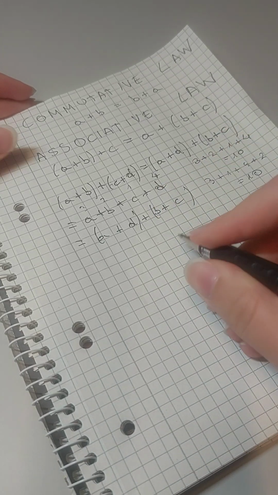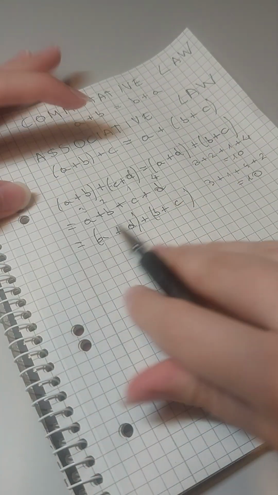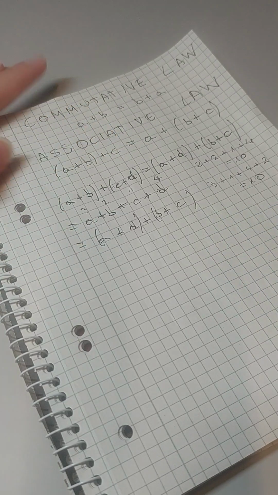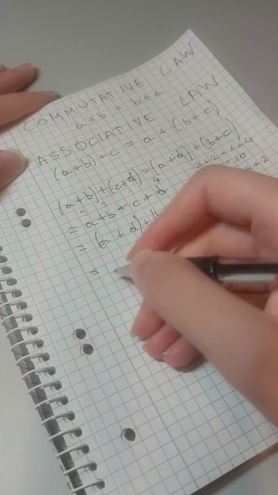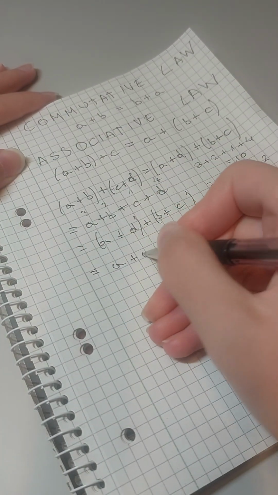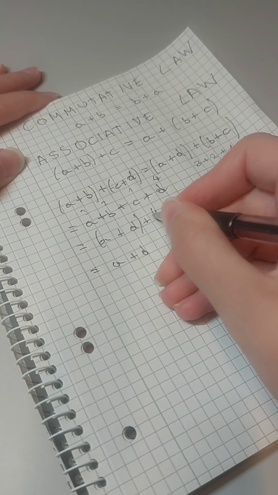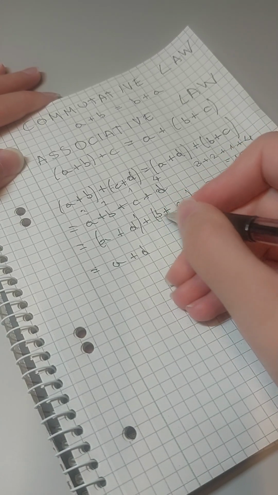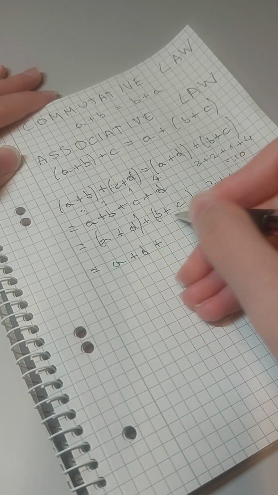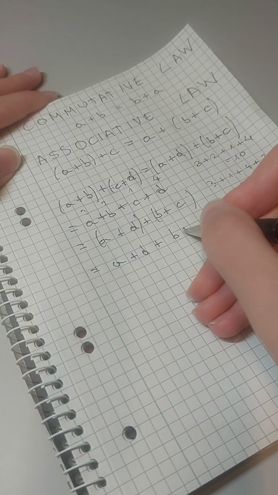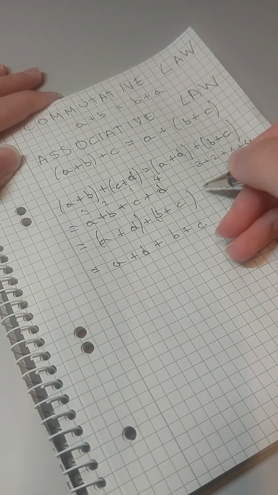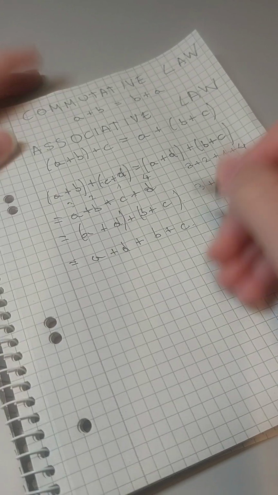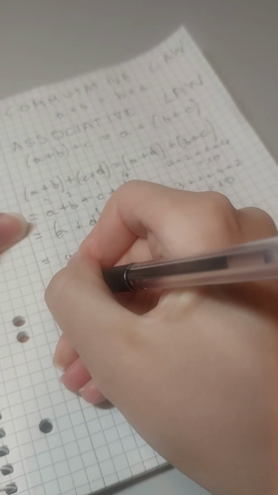Now if that confuses you, let's try and unpack these parentheses again. So what we'll get is a plus d. We have a plus sign, we have nothing here, so in front of b it's basically a plus sign, so a plus d plus b and plus c. So it's the same with or without the parentheses. So let's get started with our second problem.